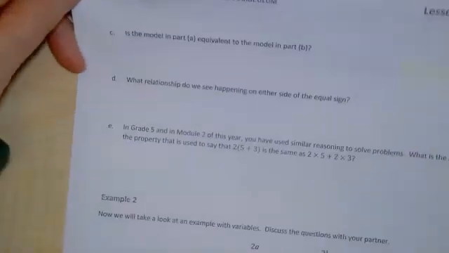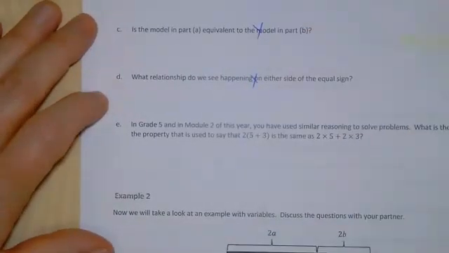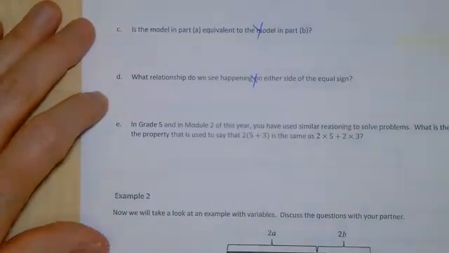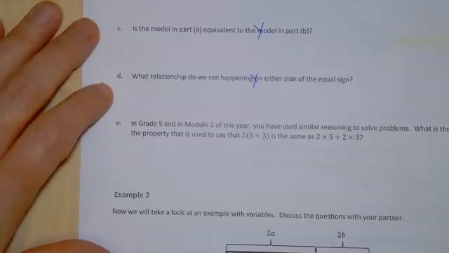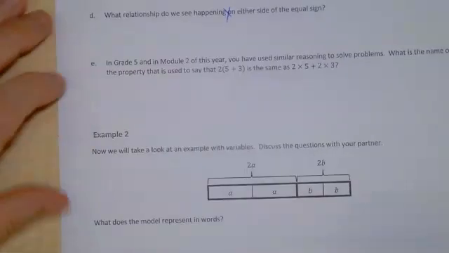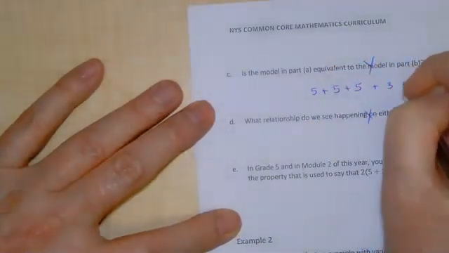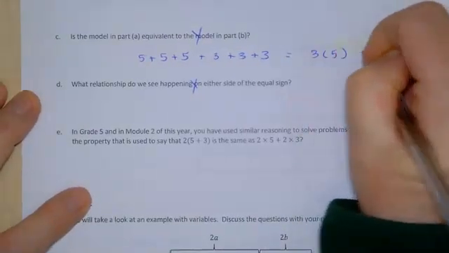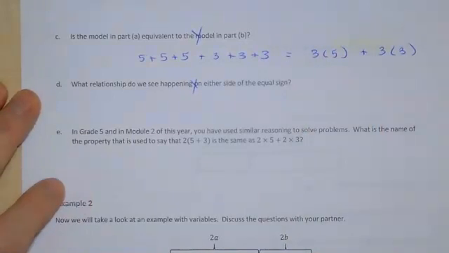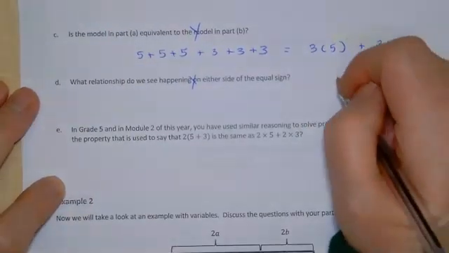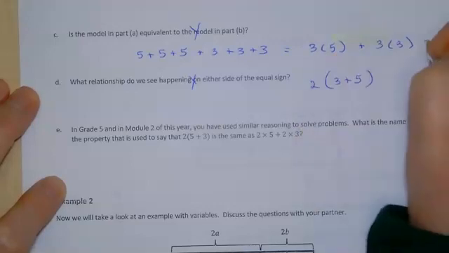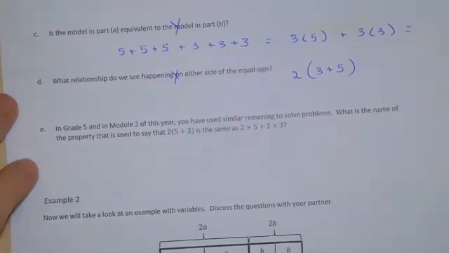All right. So the gist of this whole thing is that this is the same as, all those expressions are considered equivalent.